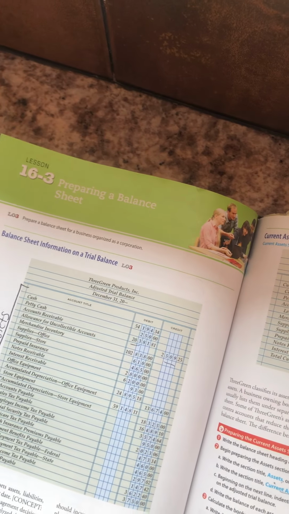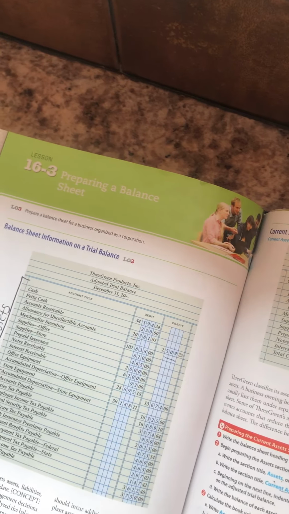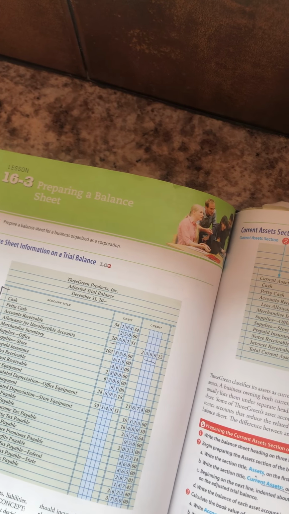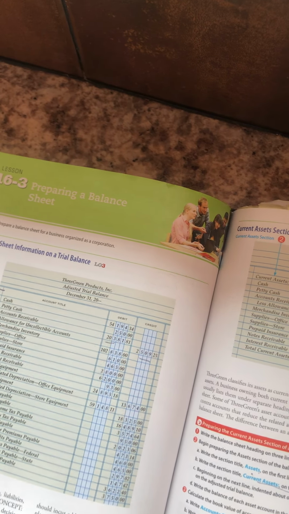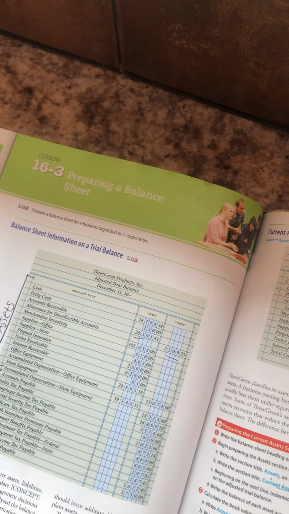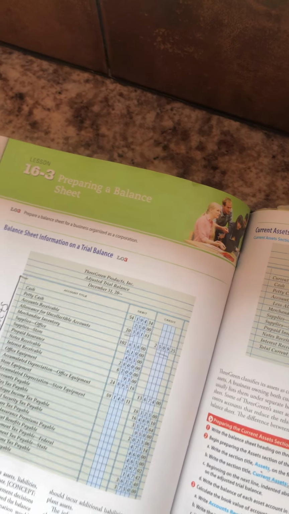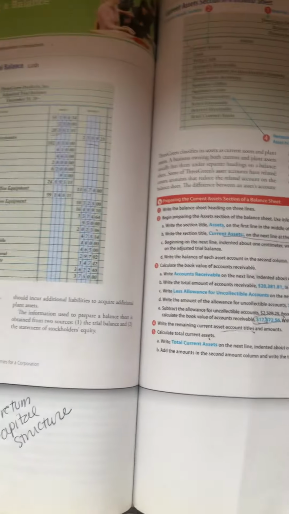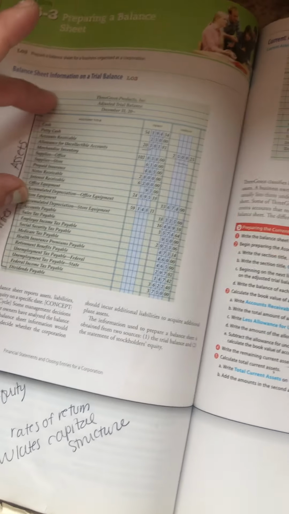Okay, guys, so today 16.3 is on preparing a balance sheet. So that is another financial statement that you must prepare for your corporation or your business. And actually, remember the very beginning of the year, we learned the main accounting equation, which is assets equals liabilities plus stockholders' equity. So our balance sheet actually will prove that and show that.